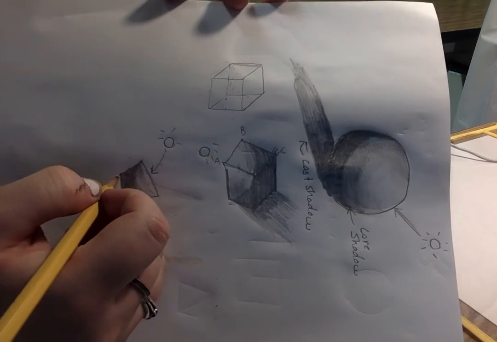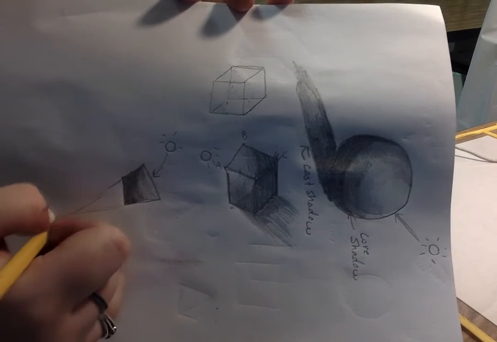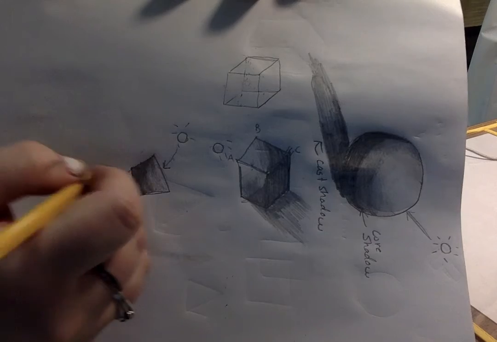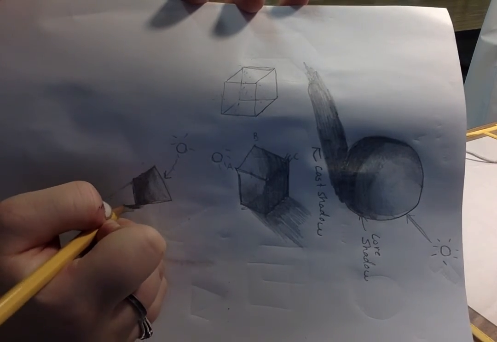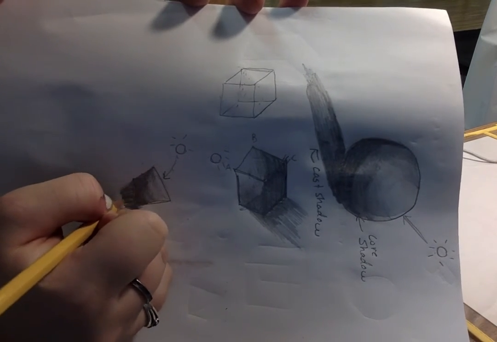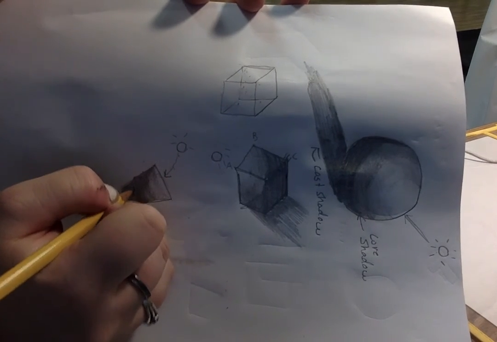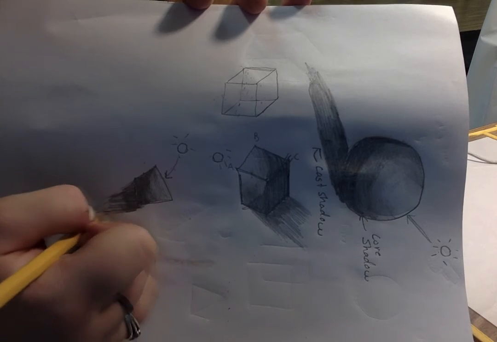For my cast shadow, I would come over here to my darkest side, and again, oblong shape, so a stretched out triangle, something like this. I would do very dark at the bottom edge because that section is blocking the sun. And then I would go ahead and get lighter as you get further back.